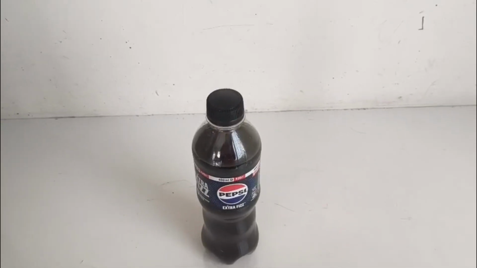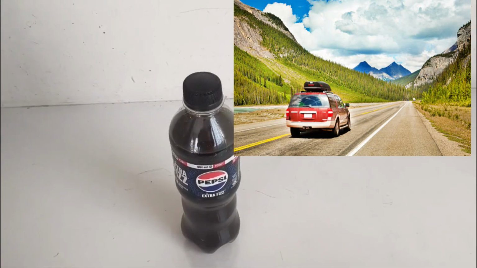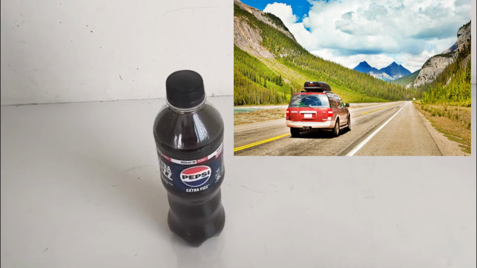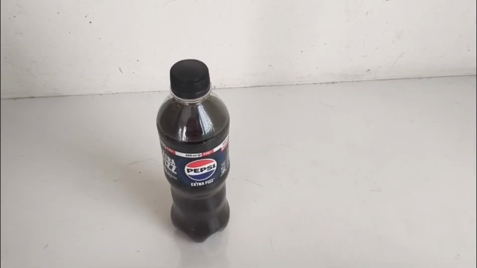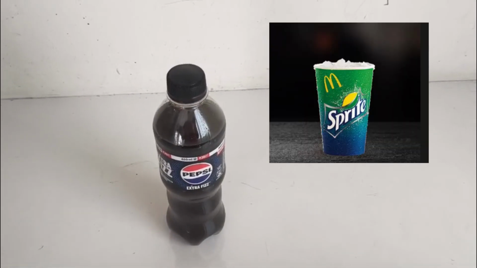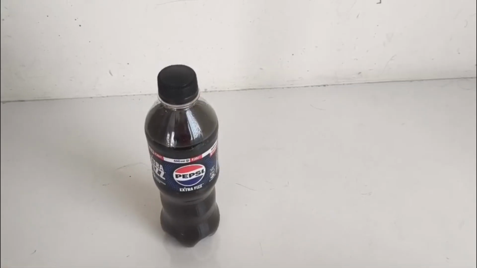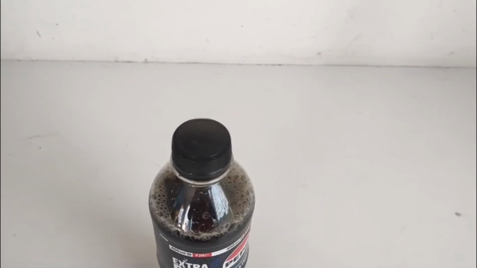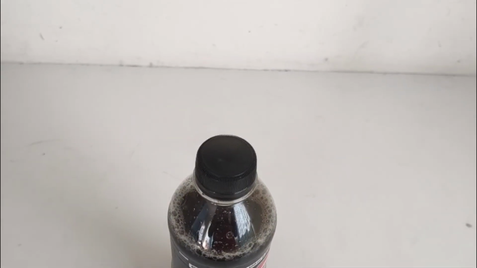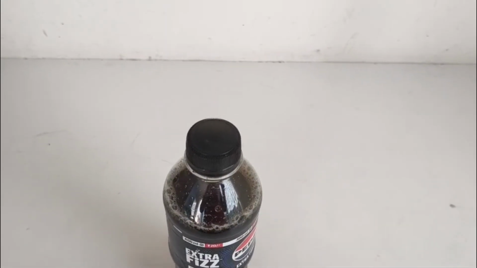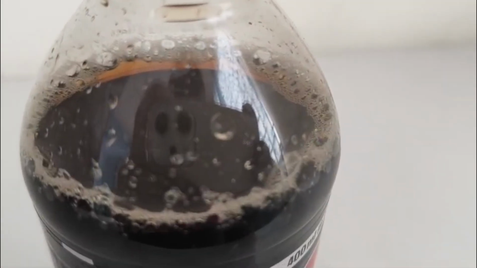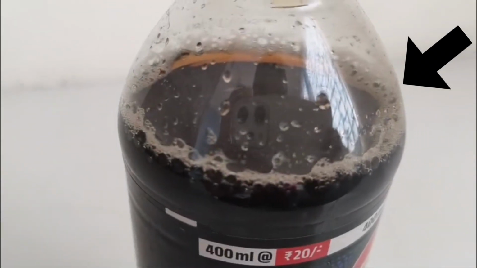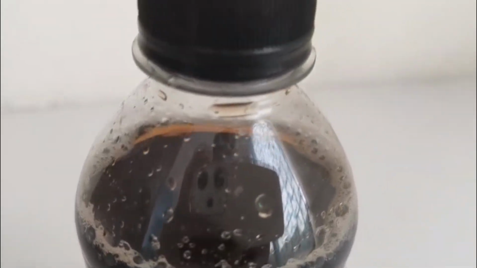Ever noticed this? On a hot road trip, soda tastes flat and watery, whereas from McDonald's, it tastes insanely fizzy. It's not just the straw, it's science. Water is just H2O. Soda is water with CO2 dissolved in it under high pressure. See those bubbles? They are not just for decoration, they are bubbles of CO2 trying to escape.